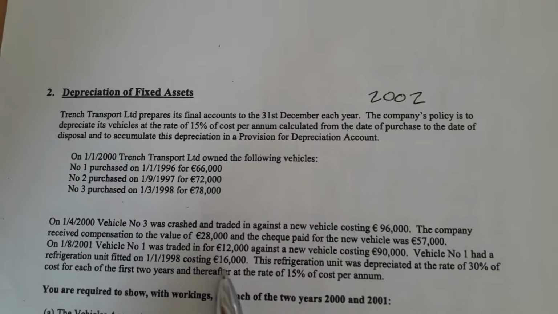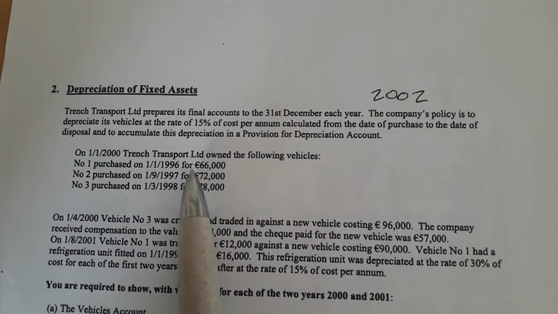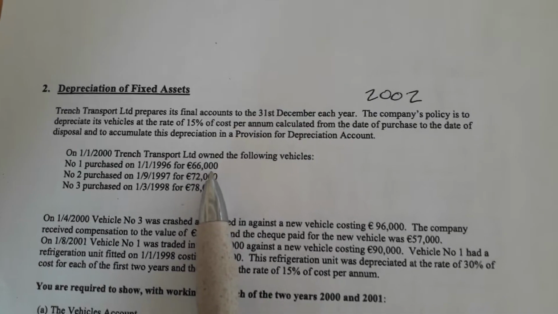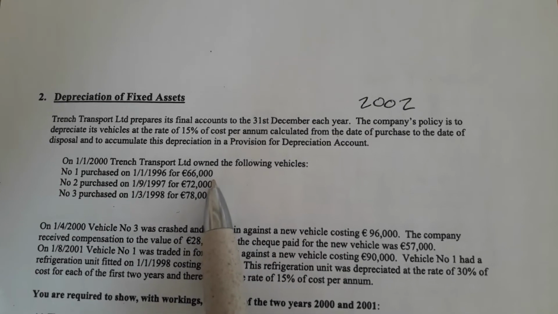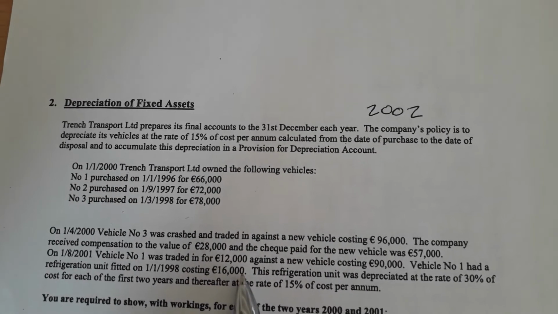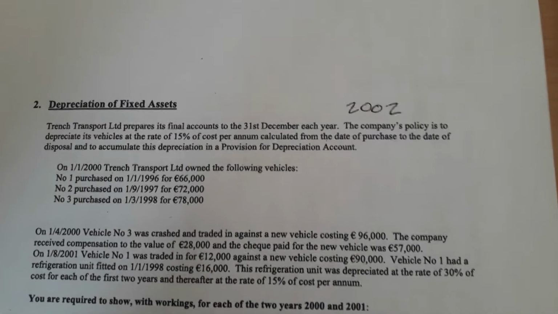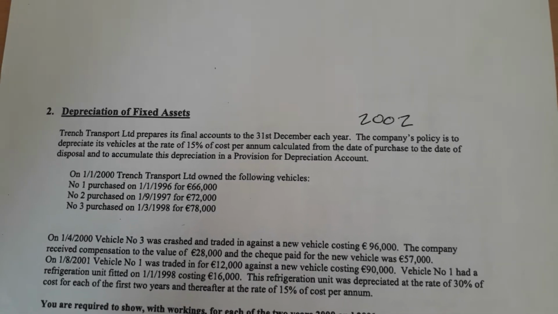Now, if they added this refrigeration unit onto vehicle number 1 here, the one that cost 66,000, well, really the ultimate cost or the total cost for that vehicle number 1 is this 66,000 and the 16,000 for the refrigeration unit, because in a way it's almost like a different vehicle when they added this refrigeration unit, a more expensive vehicle.